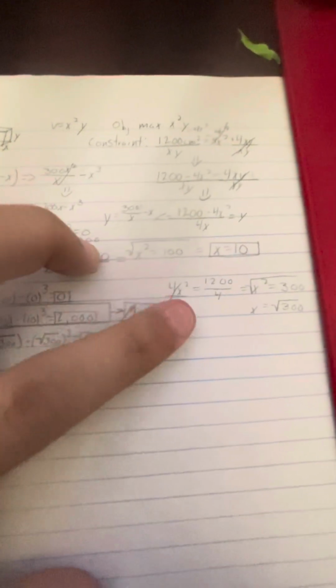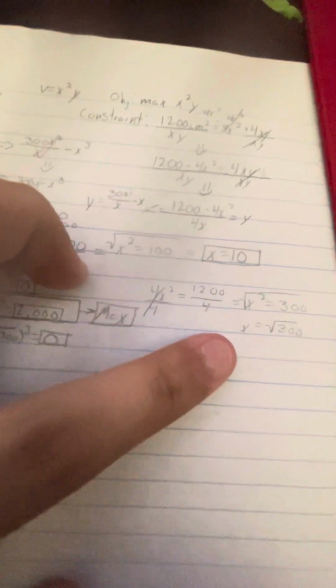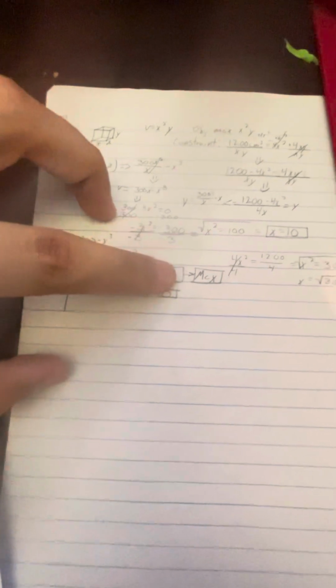like we don't know that, our next value will be the square root of 300. Because if we had just solved originally a little bit differently, we would have 4x squared equals 1200, divide by 4 on each side, and that gives us x squared equals 300, or x equals the square root of 300. So we plug that in for x, and of course that gives us 0. So that means that 10 is our maximum, and that is the answer for this problem.